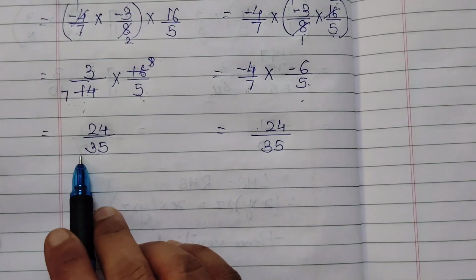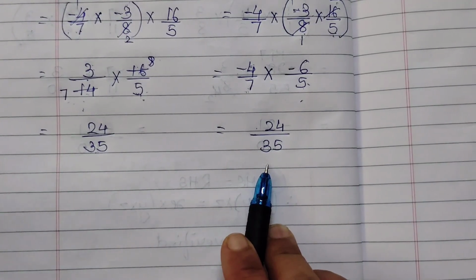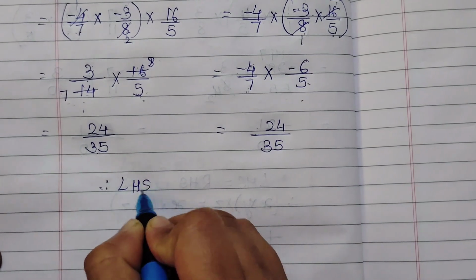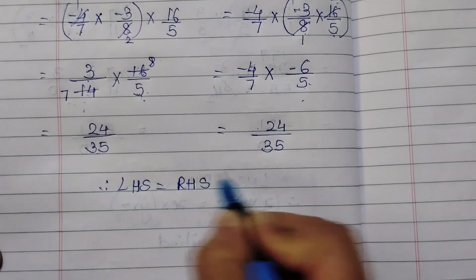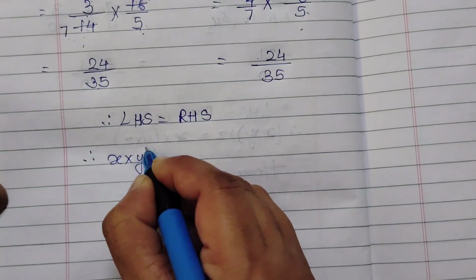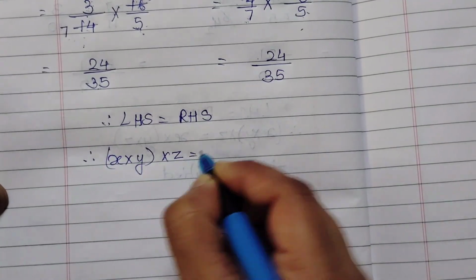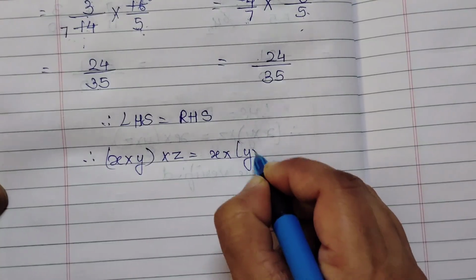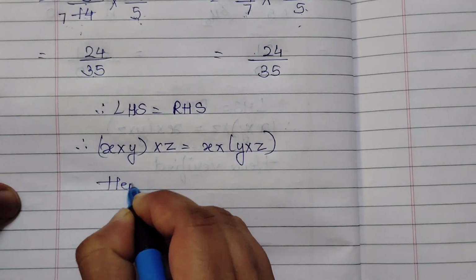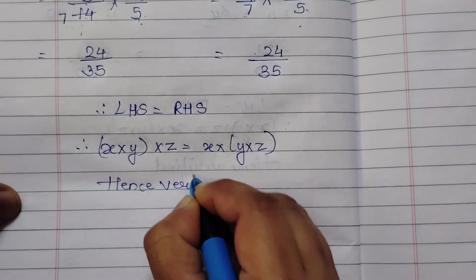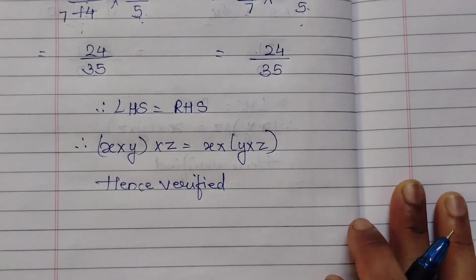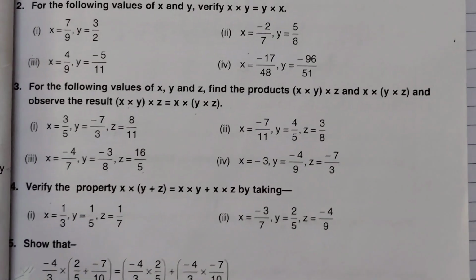So we can see that our left hand side and right hand side have the same values. So what we'll write? Therefore LHS is equal to RHS. Therefore x multiplied by y into z is equal to x multiplied by y into z. Okay, hence verified. Okay, now we will go to the next question, fourth question.